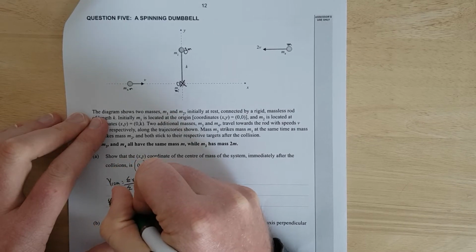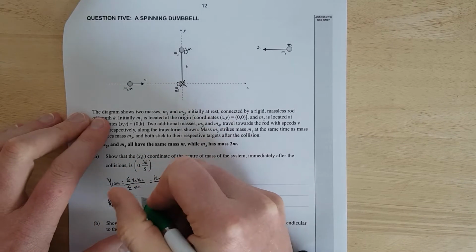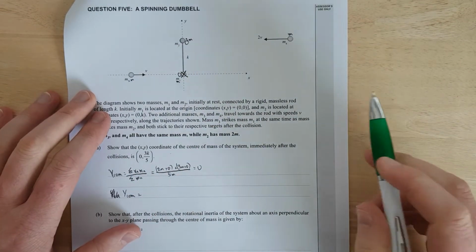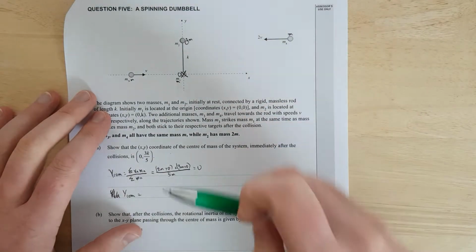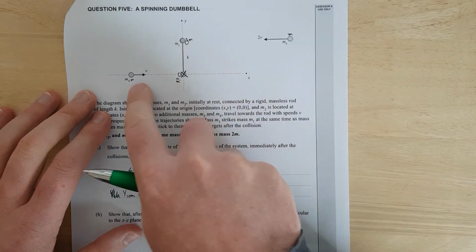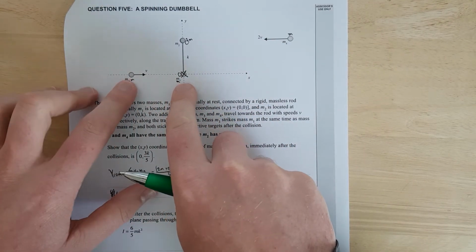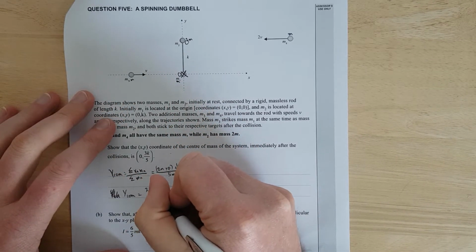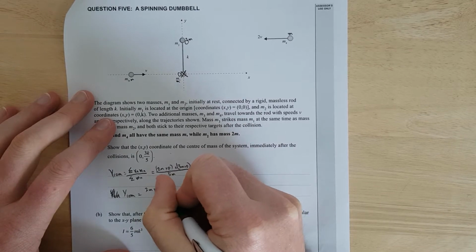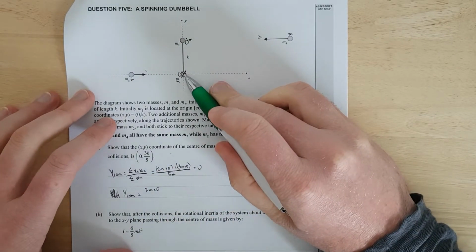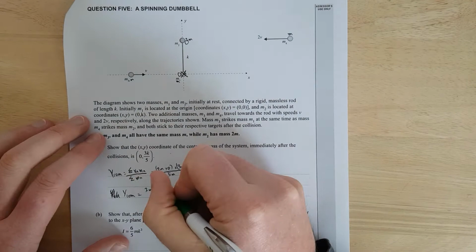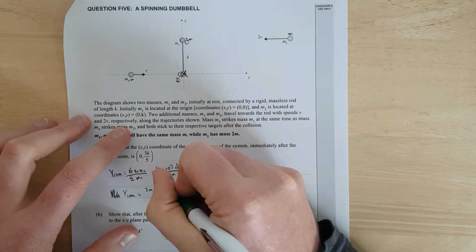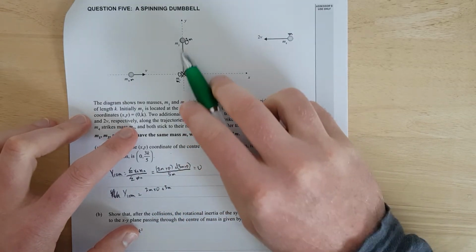The center of mass in the Y direction is the same thing in the Y direction. We start with the easy one, 2M times 0, because they're right at the origin, plus 3M at a distance k away from the origin.